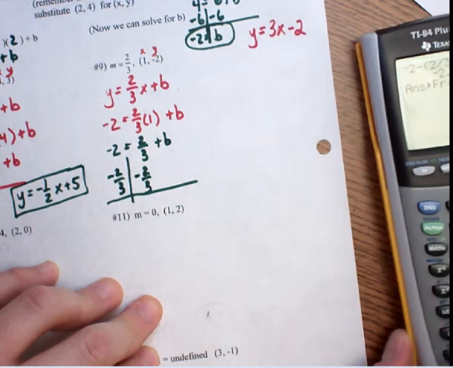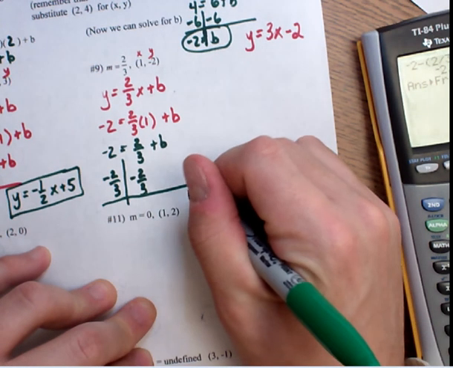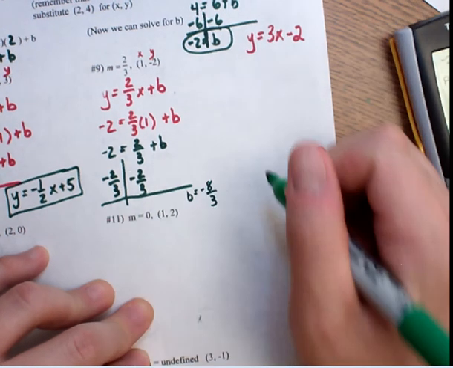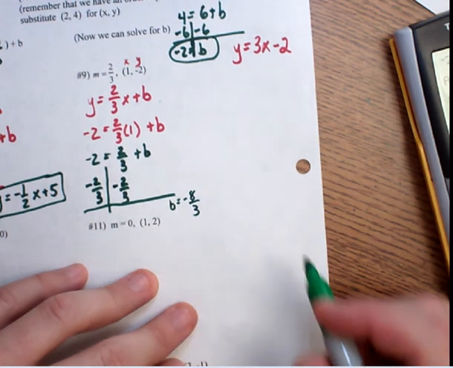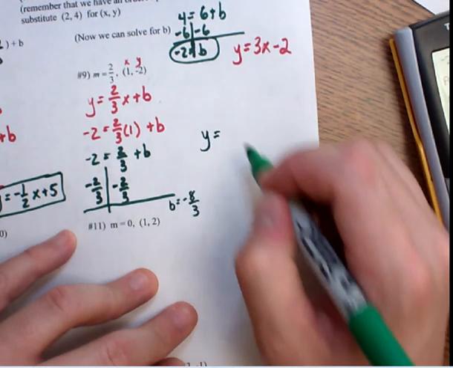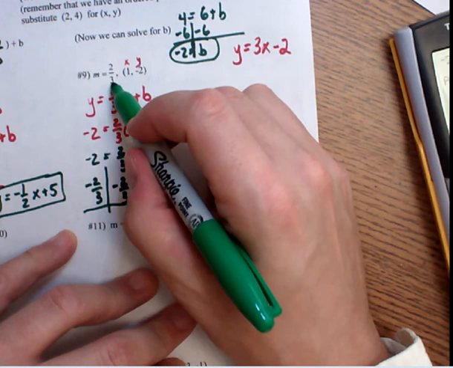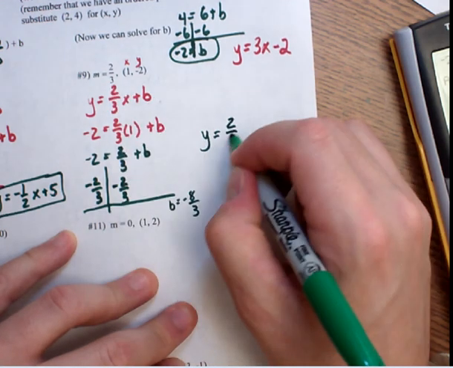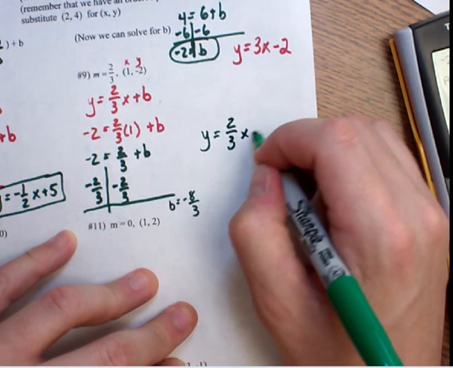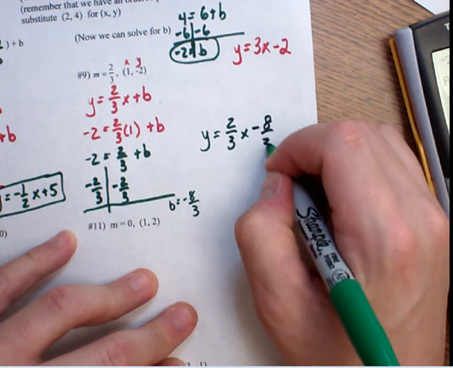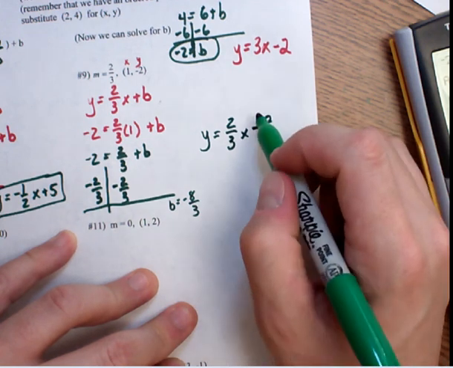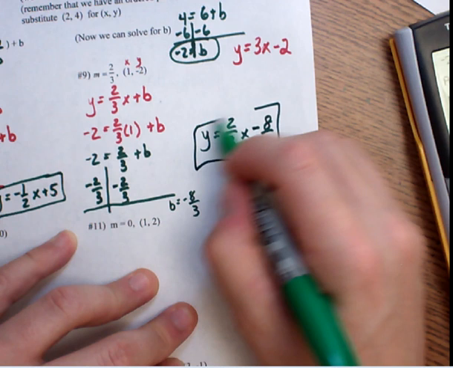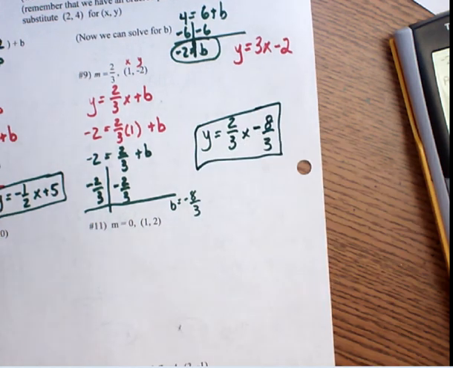So b is -8/3. So the last thing we need to do is write the final equation. Y equals m, which is 2/3, times x, plus b, which is -8/3. So I'm not going to put the plus, I'll just write subtract 8/3, and that is the end.